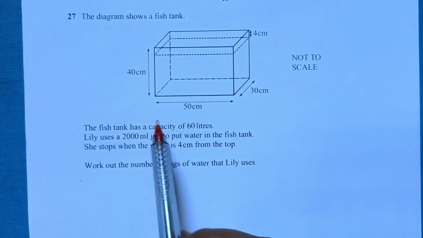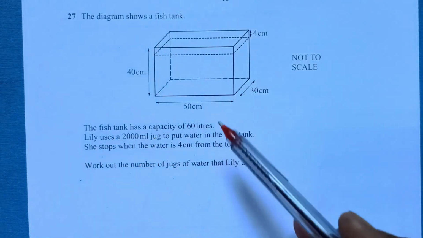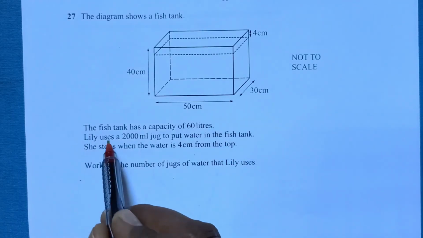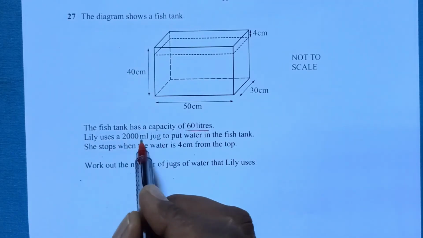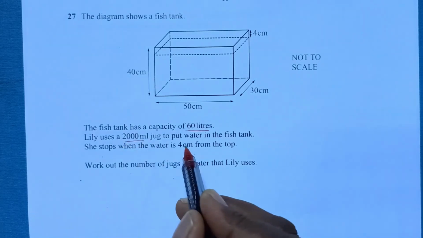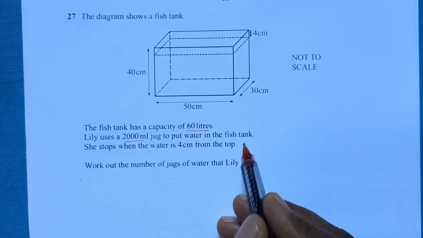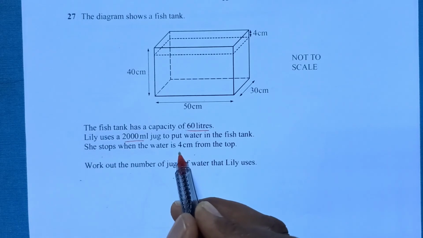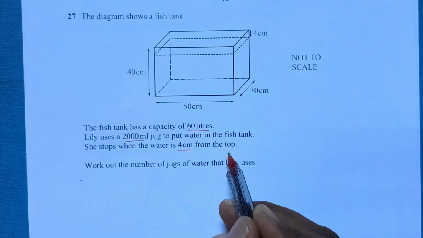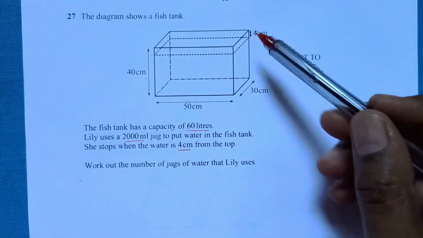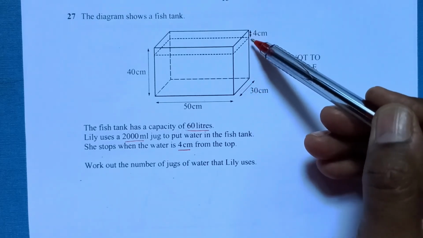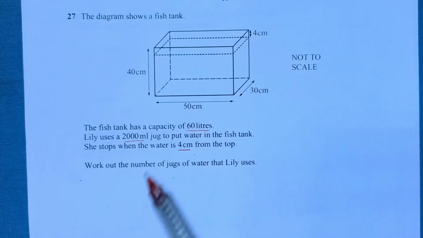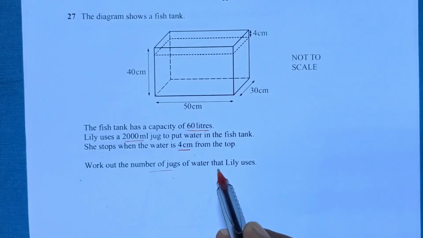Question 27. The diagram shows a fish tank. Here is a fish tank. The fish tank has capacity of 60 liters. Lily uses 2000 milliliter jug to put water in the fish tank. She stops when water is 4 centimeters from the top. When you fill the water, it will rise up like this. So she stops here when it is 4 centimeters. Work out the number of jugs of water that Lily uses.